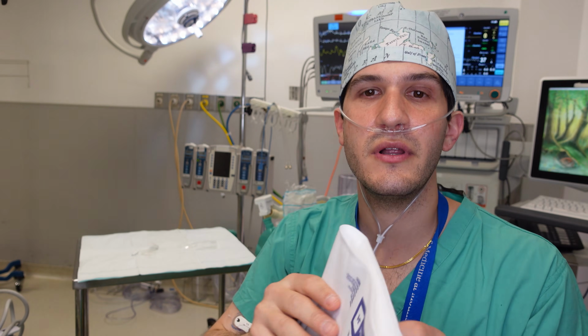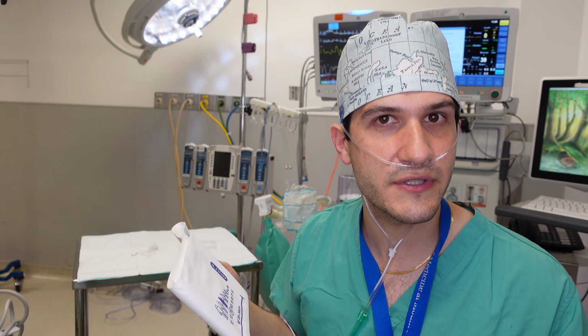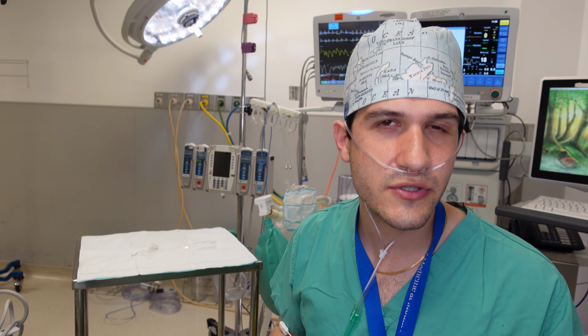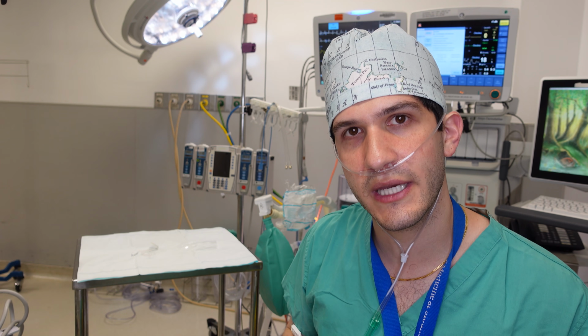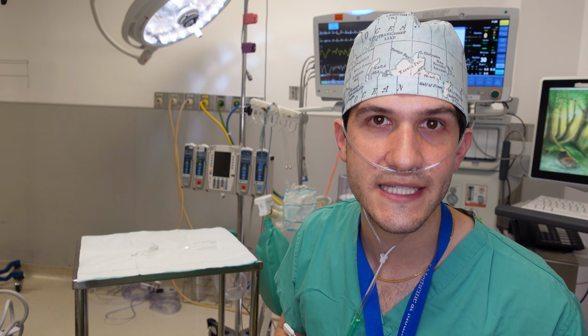This is an example of a blood pressure cuff. They come in all different sizes, so I can take care of patients of all different sizes. And this can go either on the arms or it can go on the legs. So as long as there's an artery underneath, this should be able to pick up pulsations from that artery and then come up with a blood pressure reading. So it looks just like this.